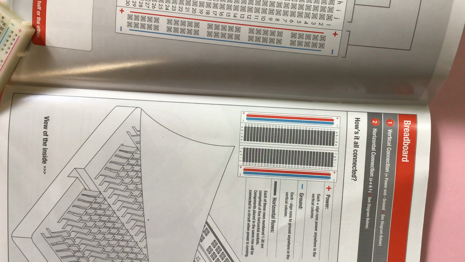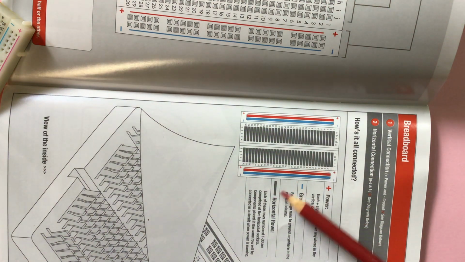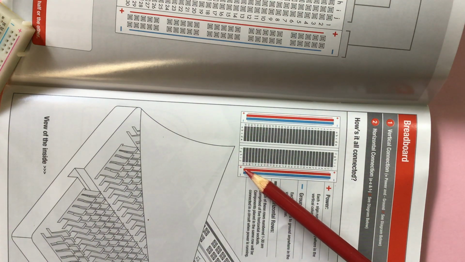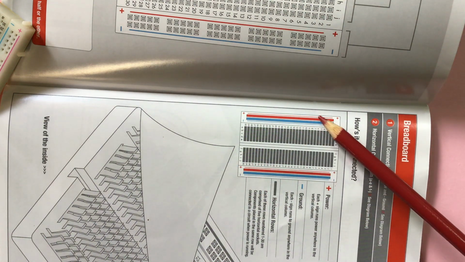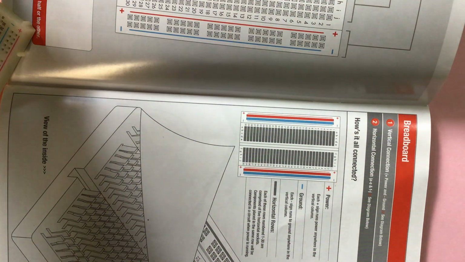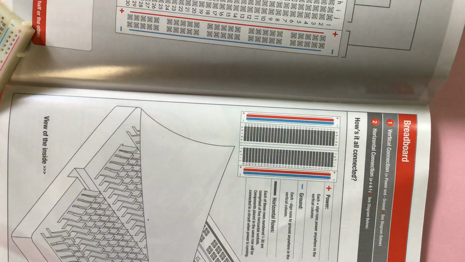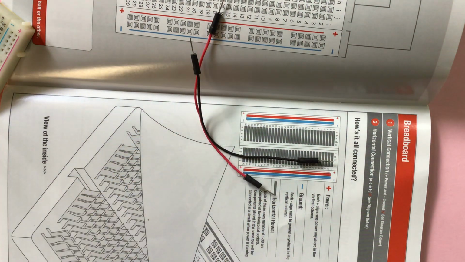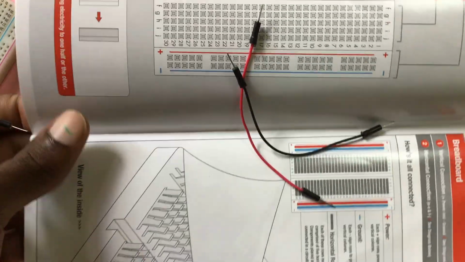And this is the summary of everything. So the internal structures are connected vertically, and the external ones are connected horizontally. So the work of the breadboard is just to help us connect things easily. And we also need jumper wires to also help us tap from the breadboard.